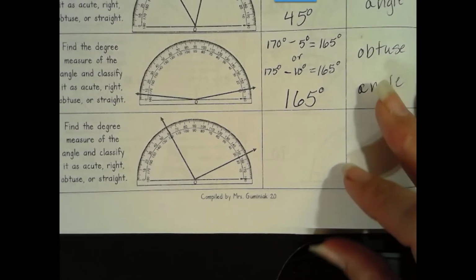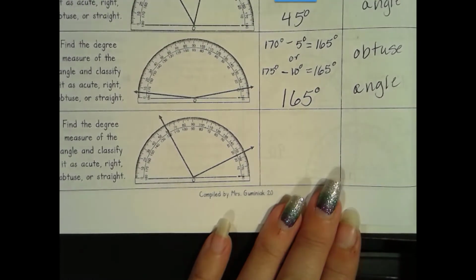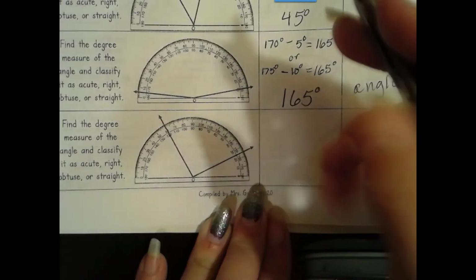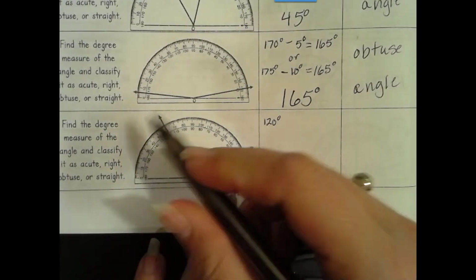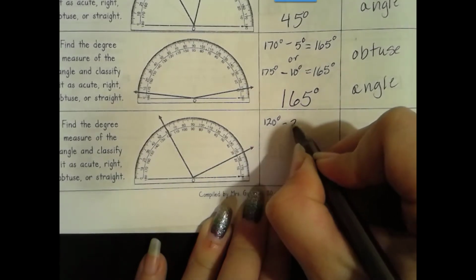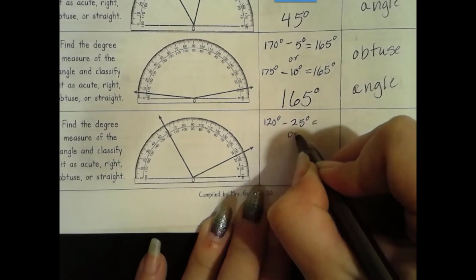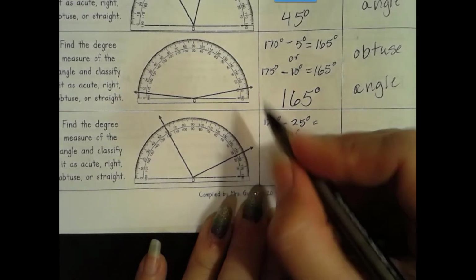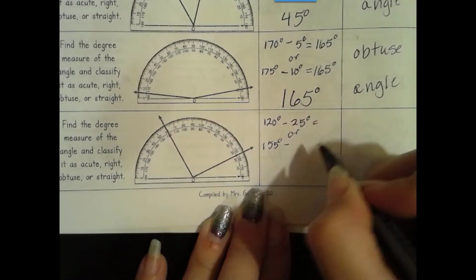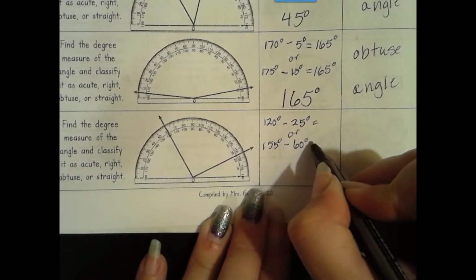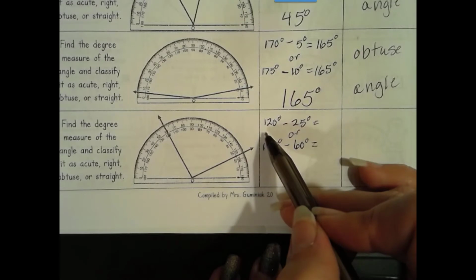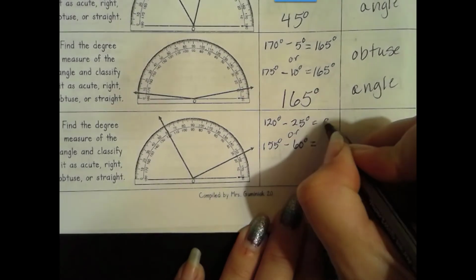Our final one here. This one is at 120 degrees. Using the bottom set of numbers, this one is pointing at 25 degrees. Or using the top set of numbers, this is pointing at 155 degrees. And this one's pointing at 60 degrees. If we do the subtraction, this is more than 100. Take away the 20, that leaves 100. Take away 5 more is 95.